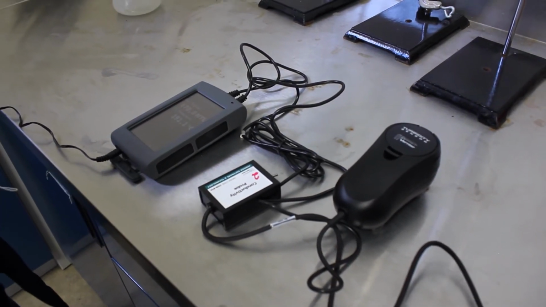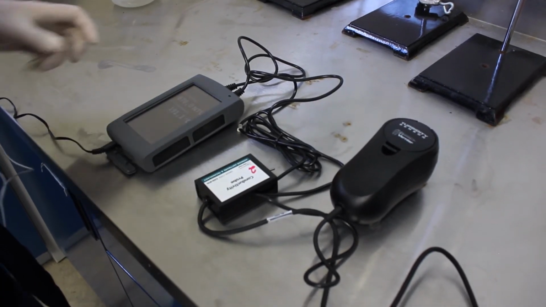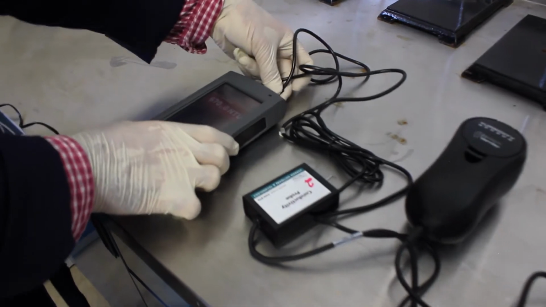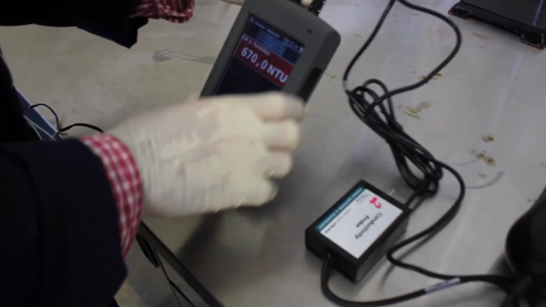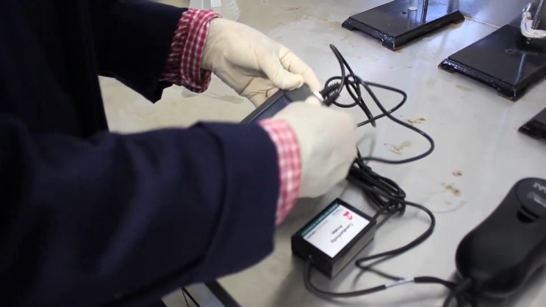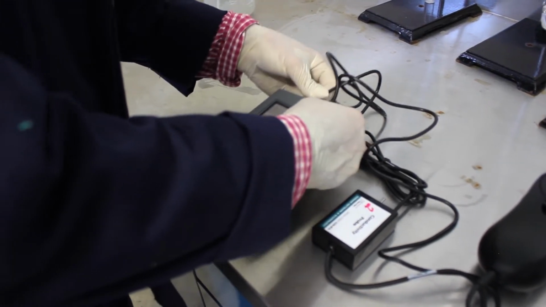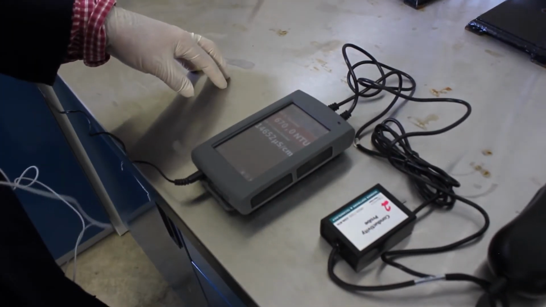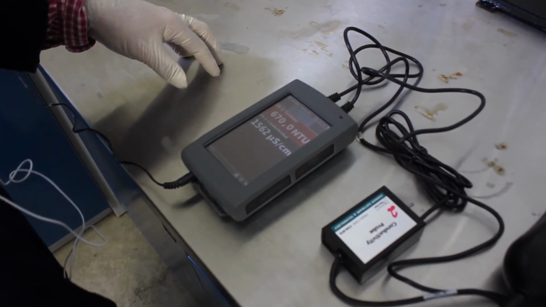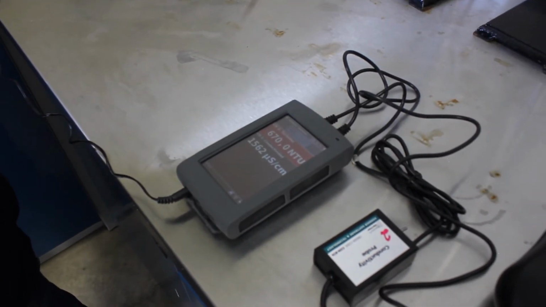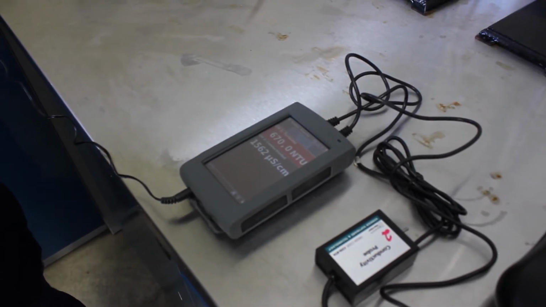And our conductivity, so we have a conductivity of 1,562 microsiemens per centimeter.